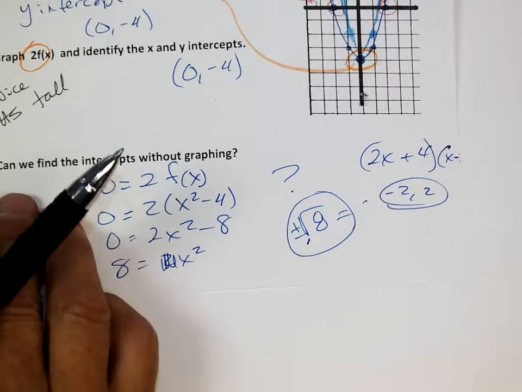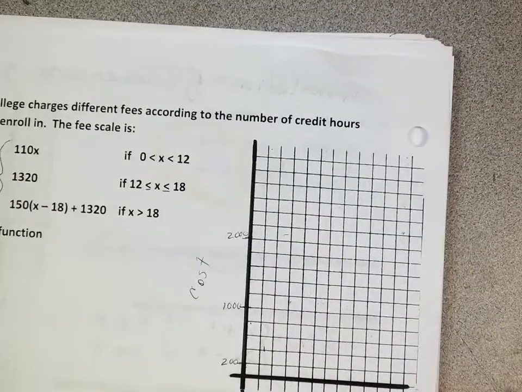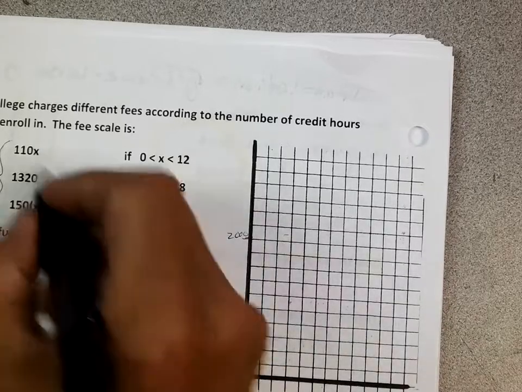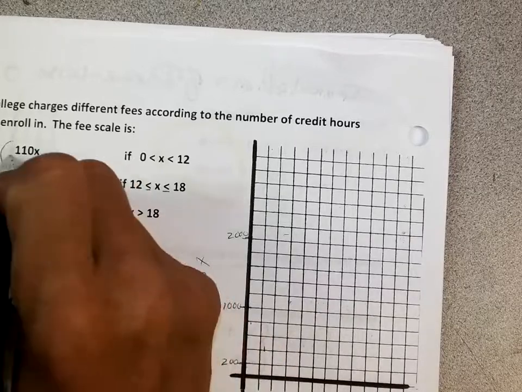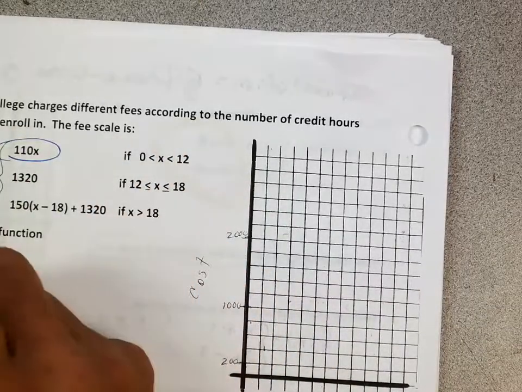Okay. Ready to turn the page? Alright, let's go through this one slowly, okay? Alright, another piecewise graph. We can do this, okay? So, we got 3 graphs. Let's do the first one. This is my graph 1.